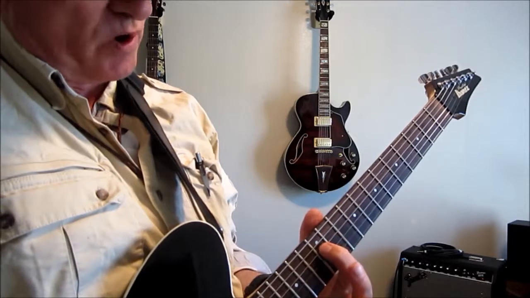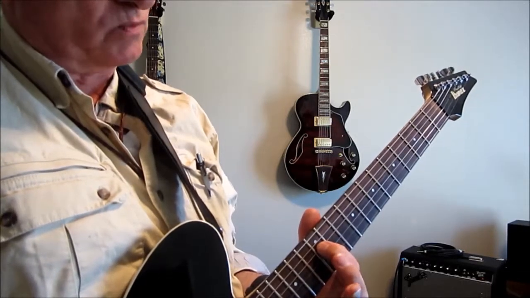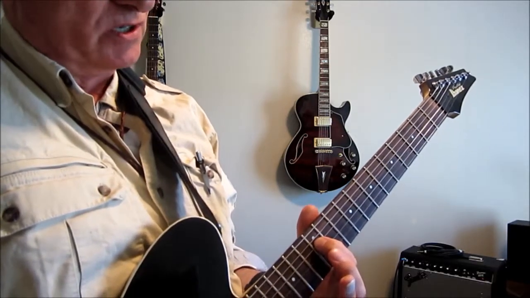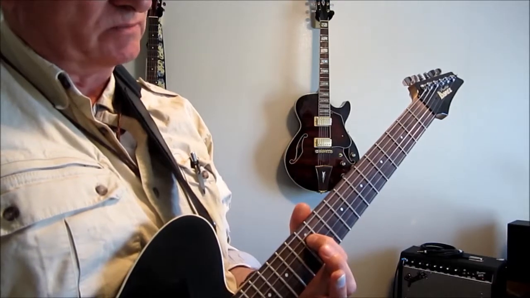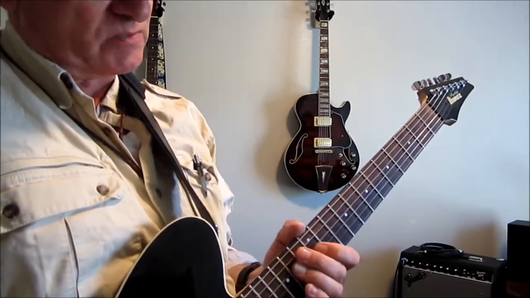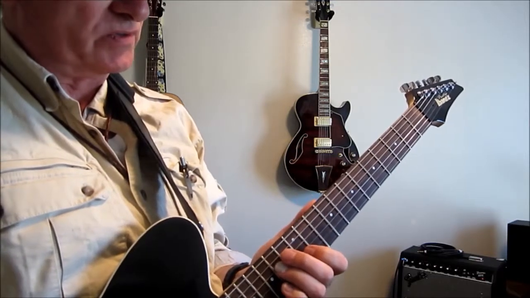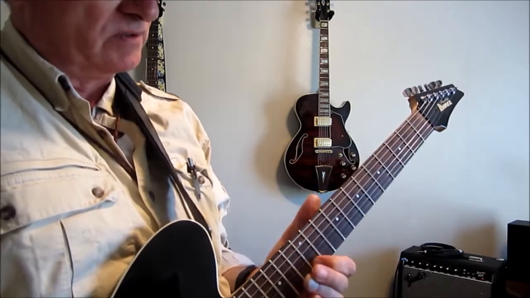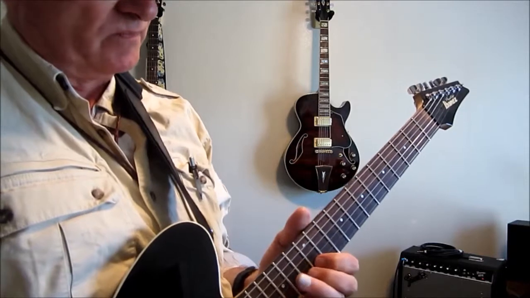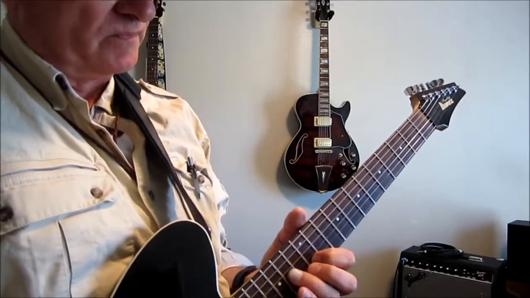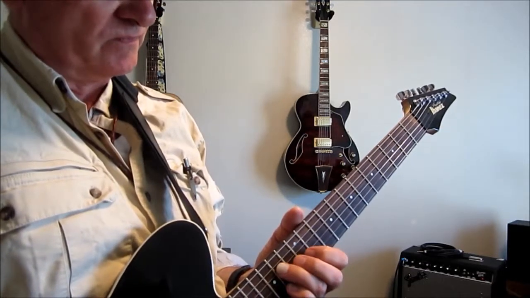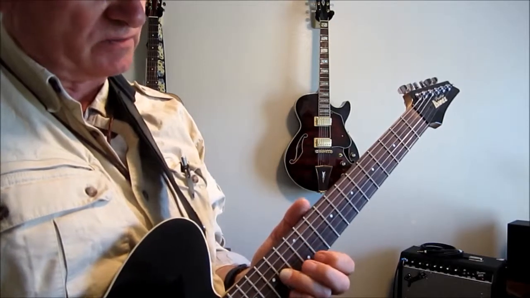Now we go one more note down, which is on the 4th string, 12th fret. So let's play that whole section right there. It goes 1, 2, 3, 4. Then starting here.